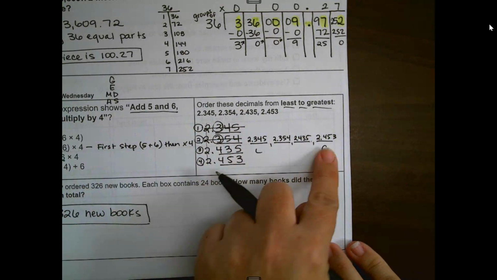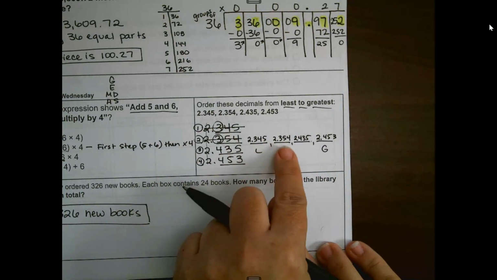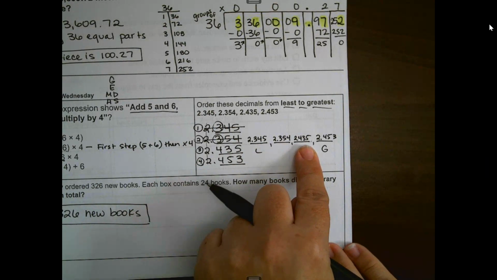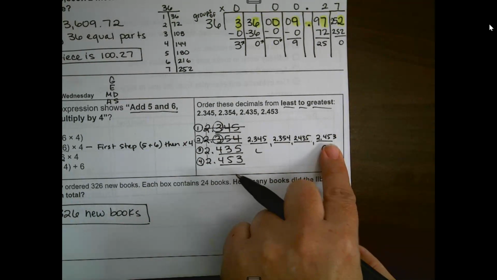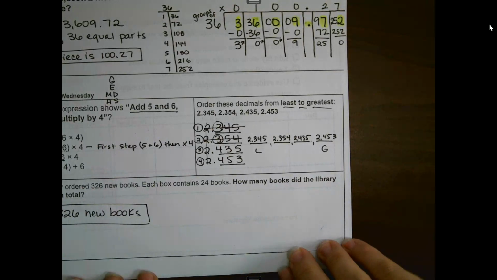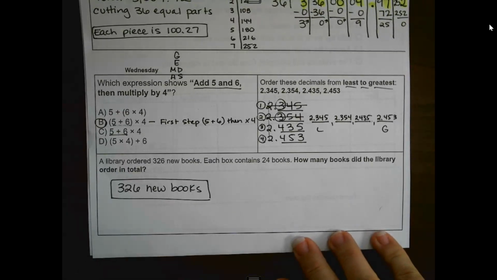So all of them have the 2, so I'm going to look at the rest. 345 thousandths is smaller than 354 thousandths. That's smaller than 435 thousandths, and that's smaller than 453 thousandths.